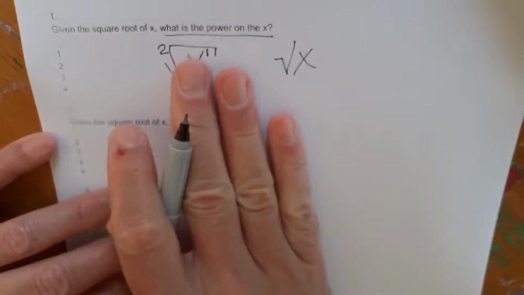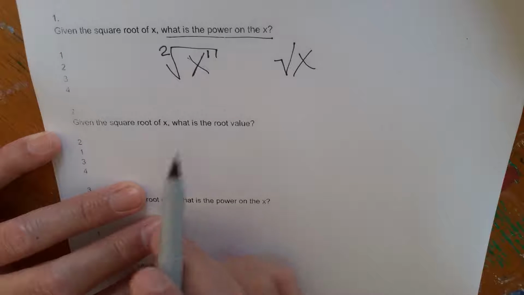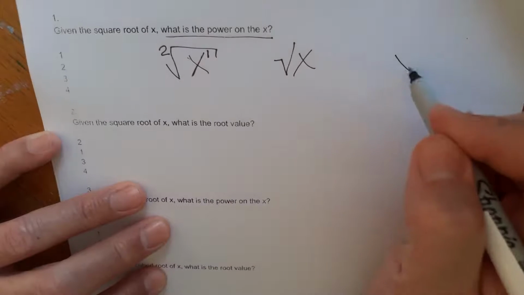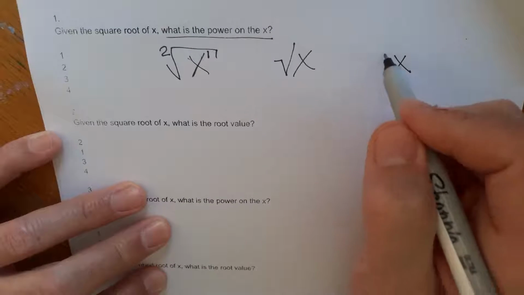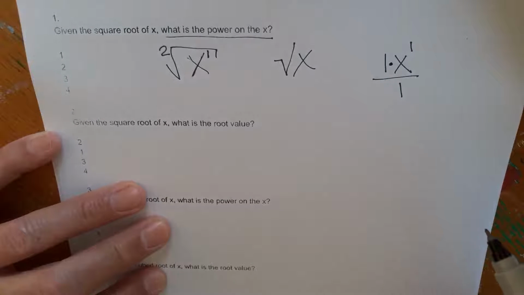If they're not shown, oops, come on, focus. There we go. Sorry about that. And then let's talk about the 3 invisible 1s rule. Let's say we have an x. There are 3 invisible 1s. There's a 1 times this, a power 1, and it's divided by 1. There are always 3 invisible 1s.